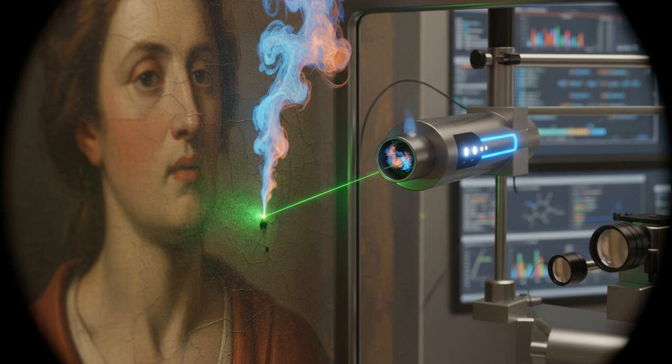It requires dissolving the sample in acid, which is destructive but extremely accurate. Then there is MC-ICP-MS, or multi-collector inductively coupled plasma mass spectrometry.